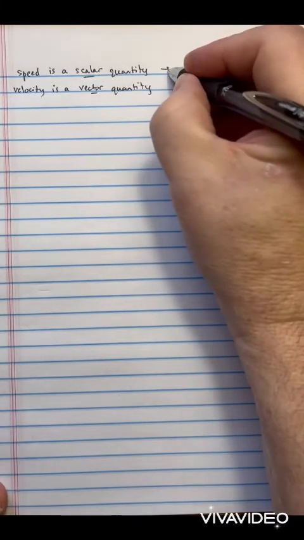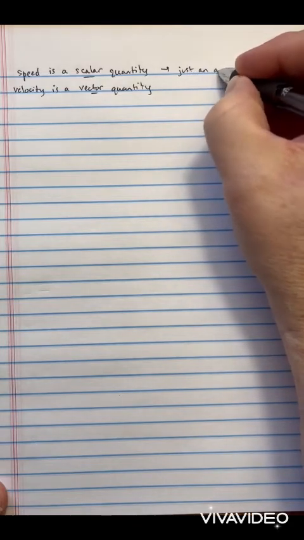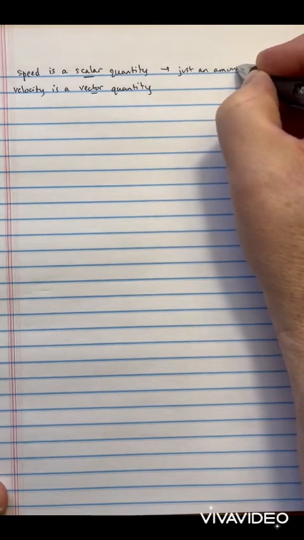But speed is a scalar quantity, which means what? A scalar quantity is just an amount of something. Or you might also hear sometimes your physics professors talk about the magnitude of a particular quantity. That's a scalar. It's just an amount. It's just a number. Now, you can have positive and negative scalar quantities, you'll find out. Here's an example of something that would work.